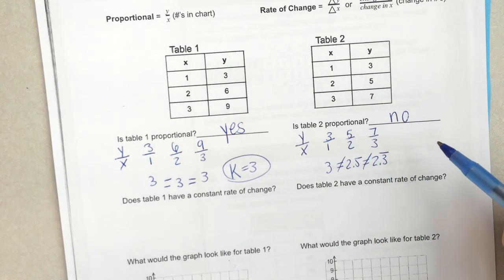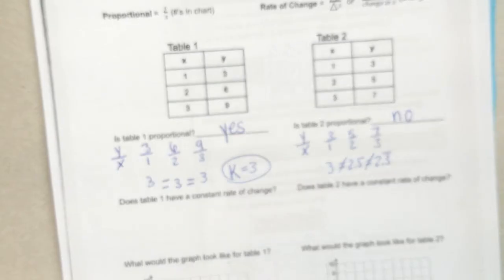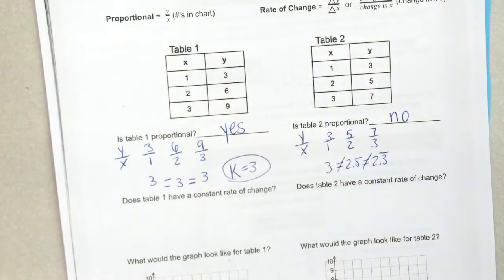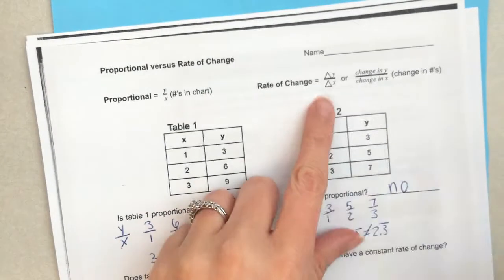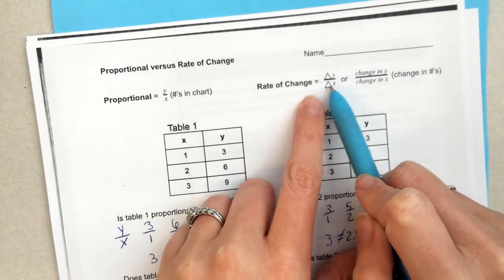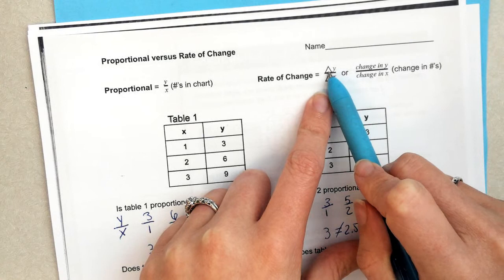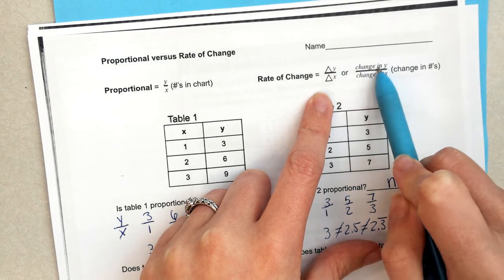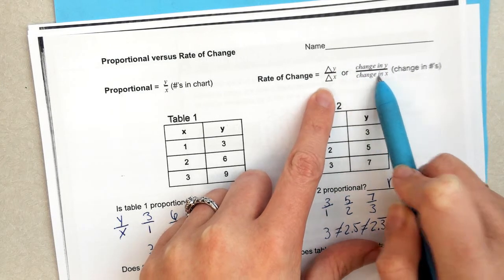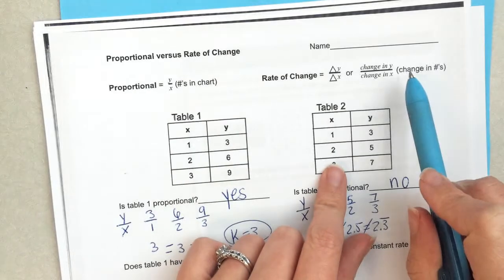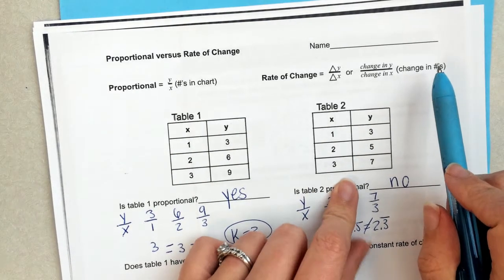Okay? The next part says, does it have a constant rate of change? Well, for our rate of change, what we are talking about is this triangle y over triangle x. That triangle is a Greek letter, and we say it as change in y over change in x. That means this time we're not using the table numbers, we're looking at how those numbers change.